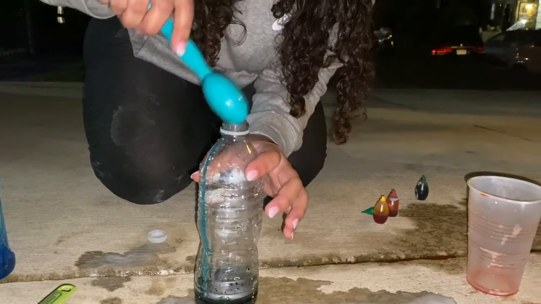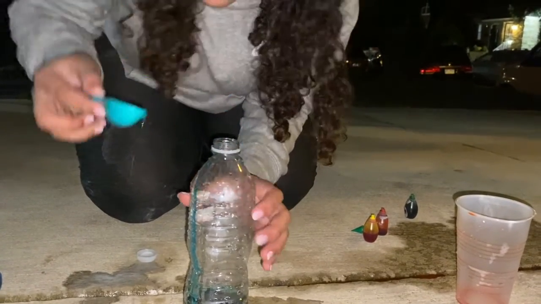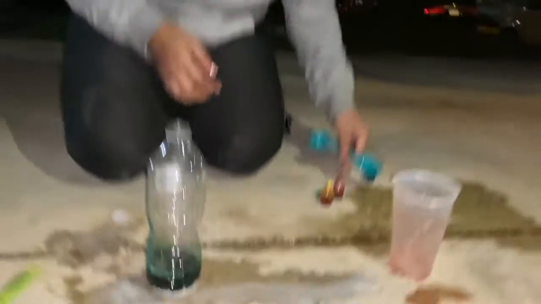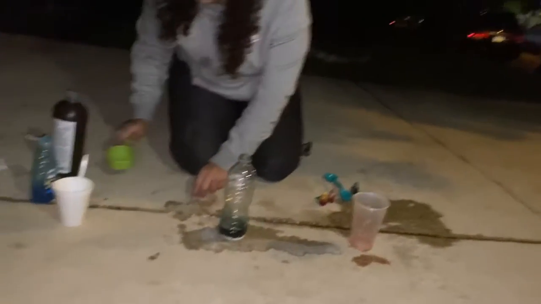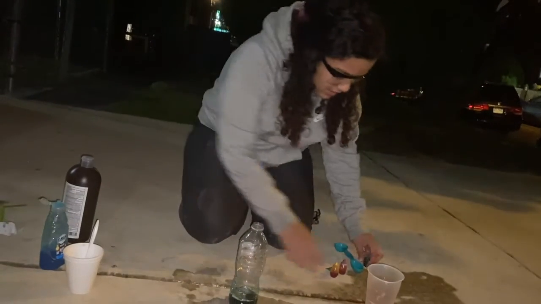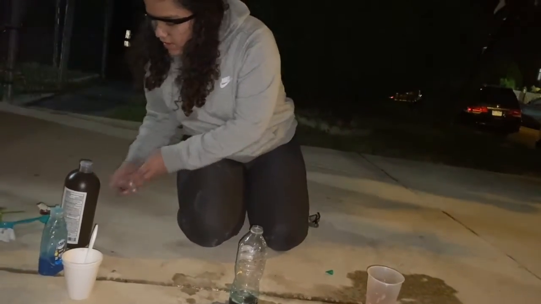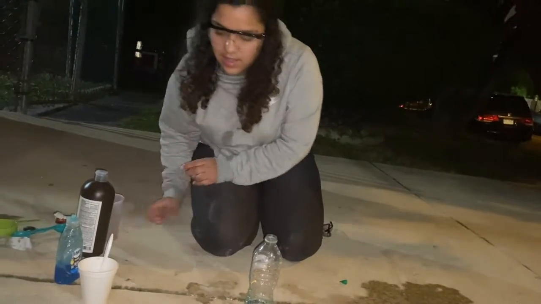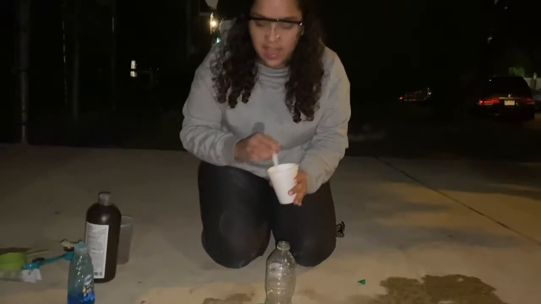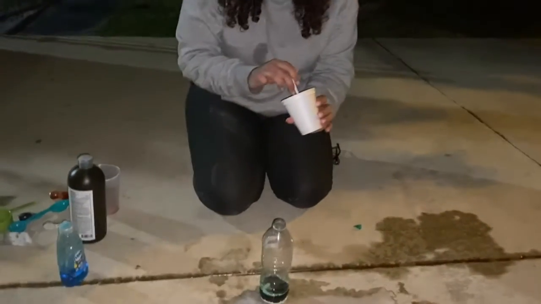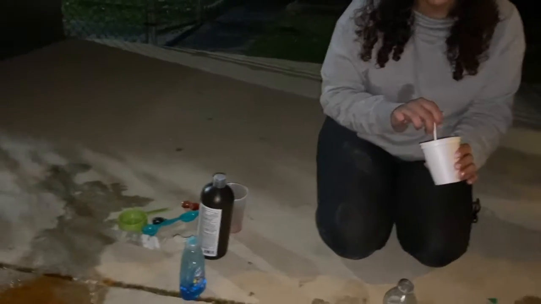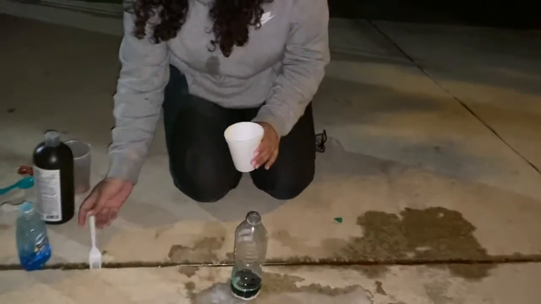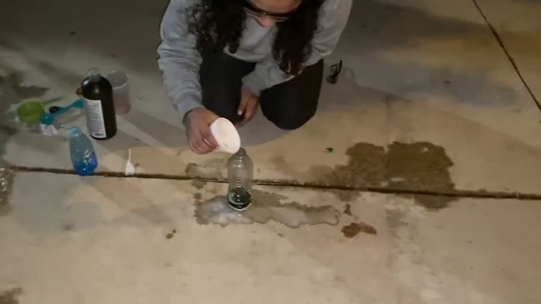Tap it out. All right. Now, let's move all the materials out of the way. What I have here is yeast. I have a mixture of yeast and warm water. So what yeast is going to do is help the hydrogen peroxide, which has a lot of oxygen, make the oxygen pop, and we're going to see what happens when we dump this yeast into it.